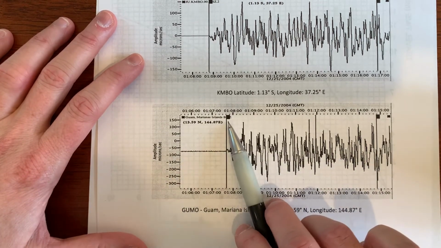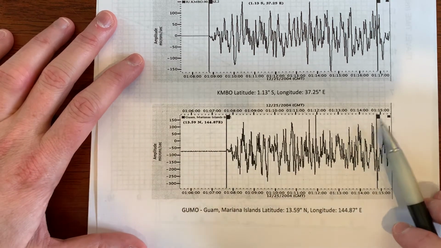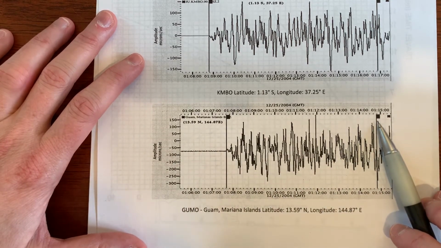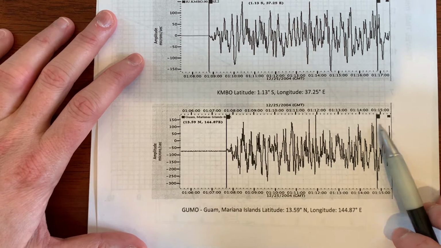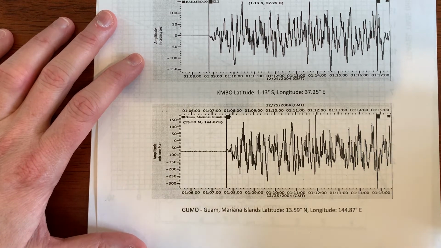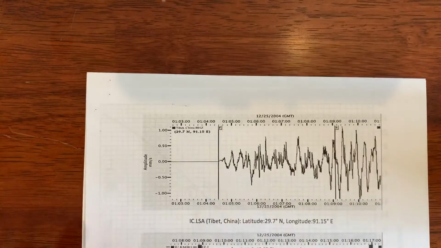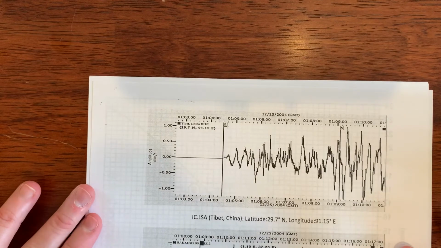Again, P wave comes first. It's the fastest, but it's the least destructive. Then your S wave comes. The S wave is a little more powerful, a little higher amplitude. Later on, you would see on this seismogram the surface wave, which is the most powerful, but for this application, we don't need it. Okay, let's go back to the top here.